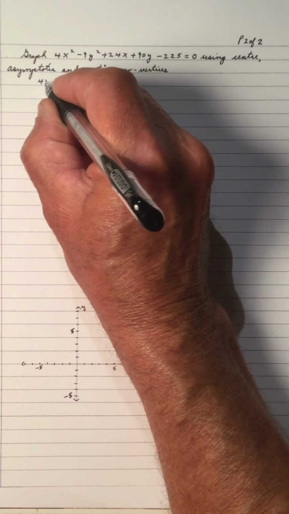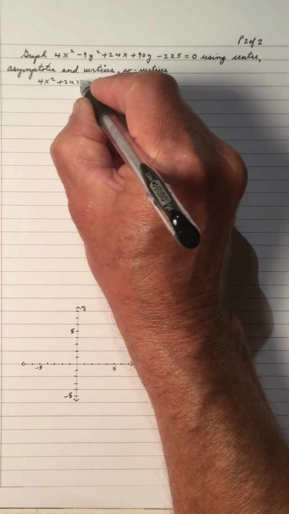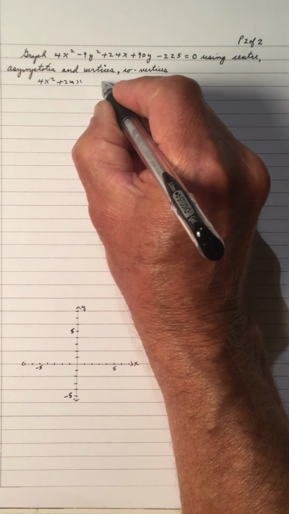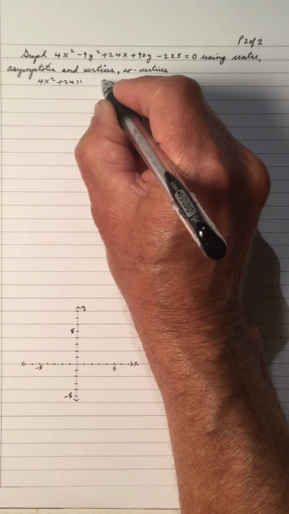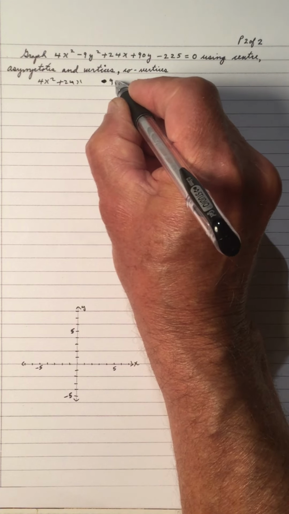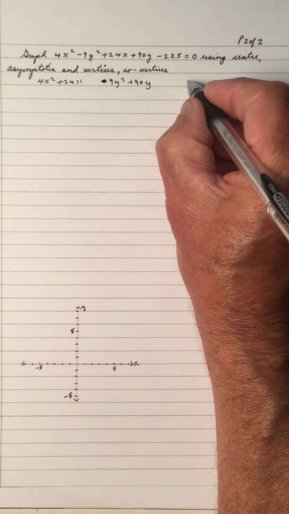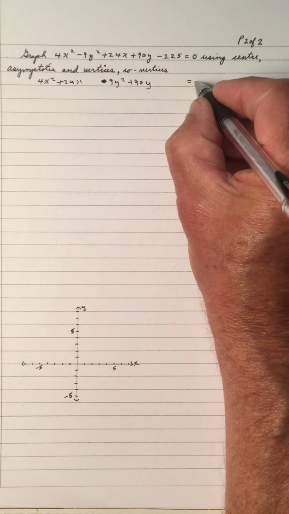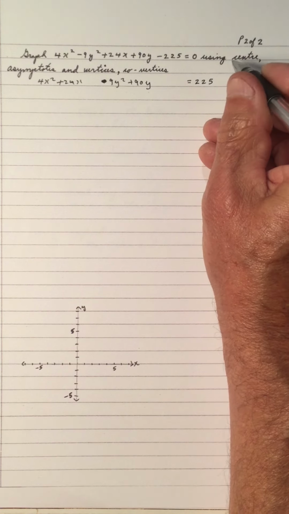So let's group the x's and group the y's. Oh, y is at minus 9. And we move the negative 225 to the right side to make it a positive 225.